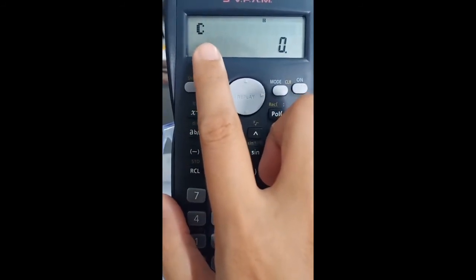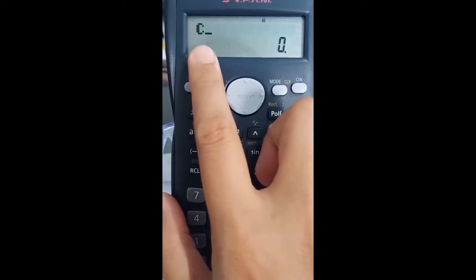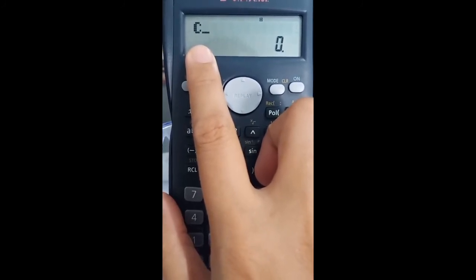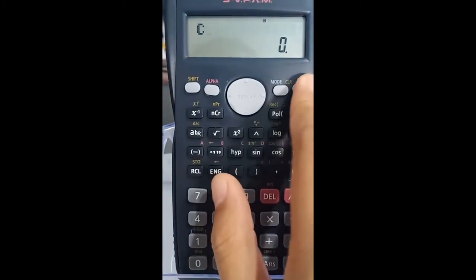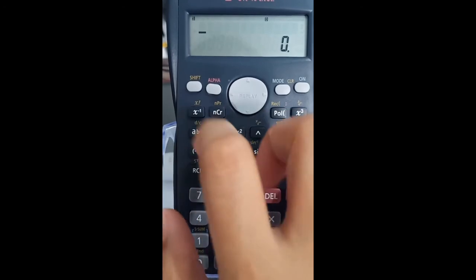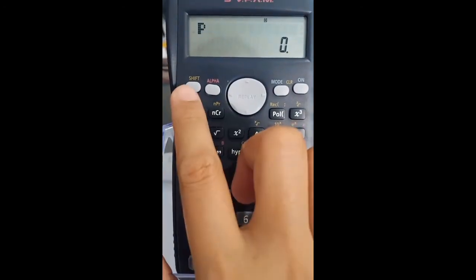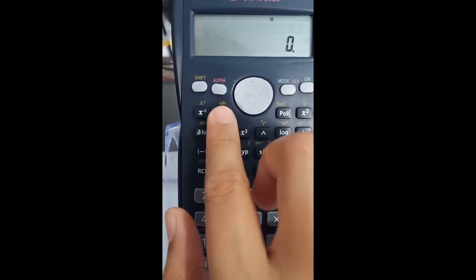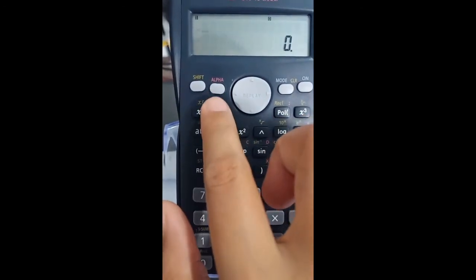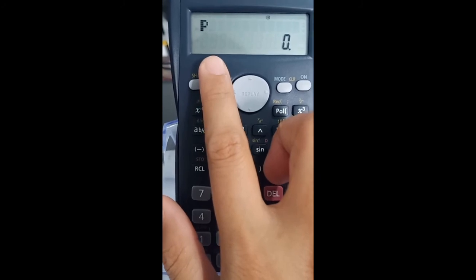If you are computing for the combinations of things. Okay? Kaso we will be computing permutation. So, paano natin gagamitin si permutation? So, input mo muna yung shift, tapos NCR. Lalabas si P. Ulitin ko, lagi dapat, kung second key permutation ang hahanapin mo, shift muna, tapos si NCR. Lalabas si permutations.